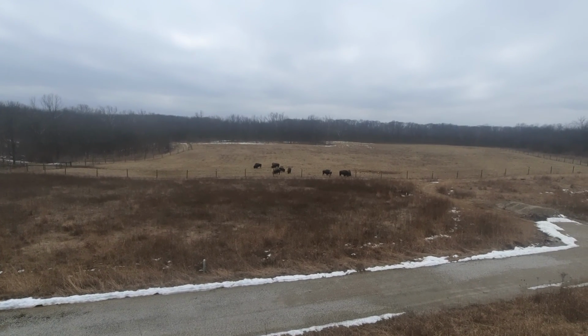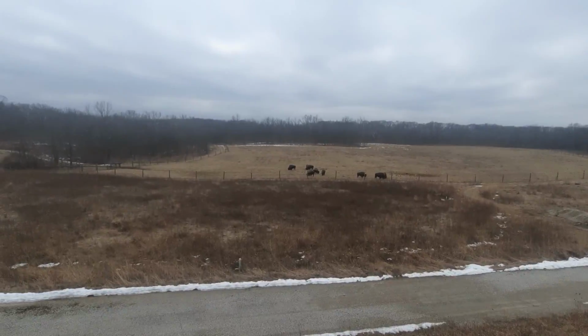And a good way to remember, buffalo are bigger in physical size. You may have heard of the word buff. So buffalo are quite large, and buff, that's a good way to remember.